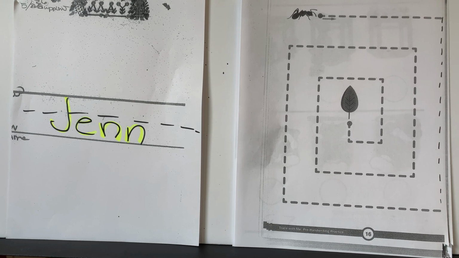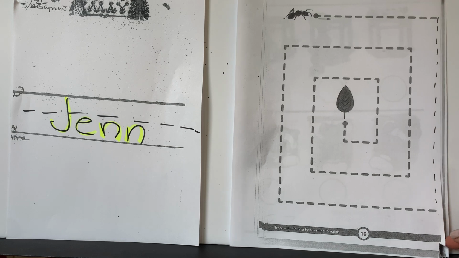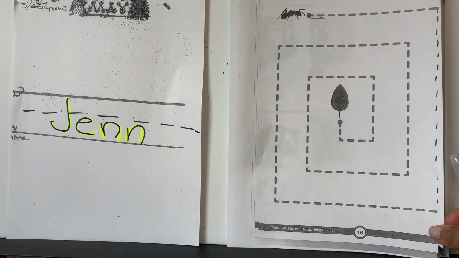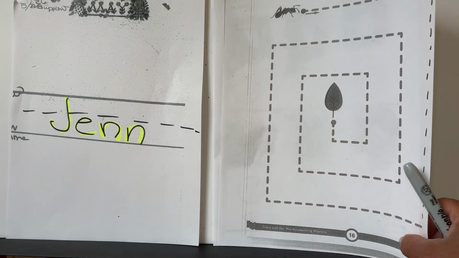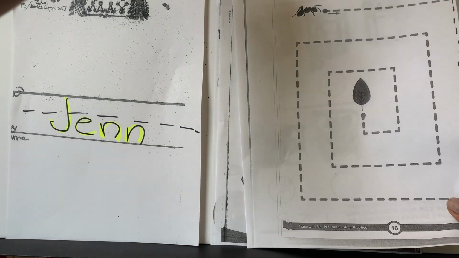Intermediates, welcome to the supplement book. Now, some of you like to do extra work and that's great, and some of you don't need to, and that's okay too. So let's take a look at our supplement book. Let me just fix this up.